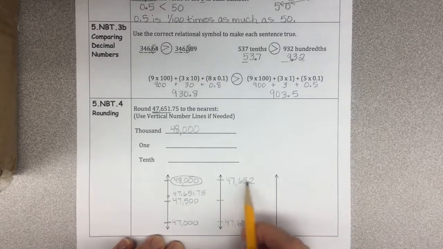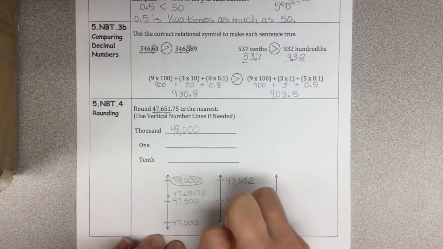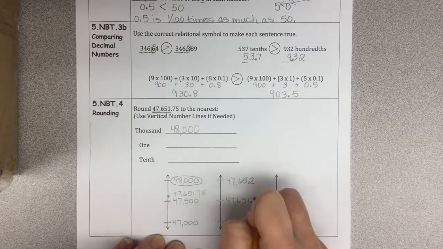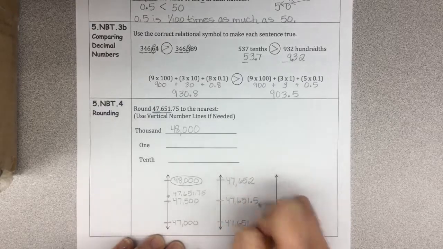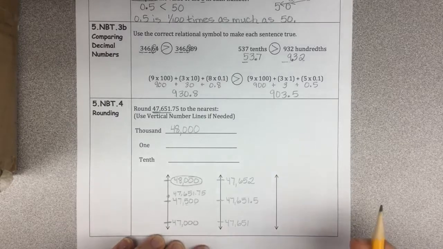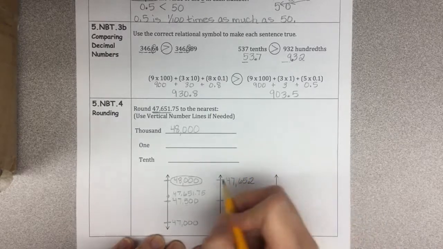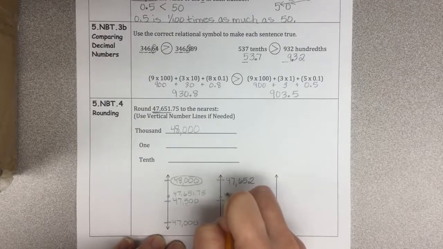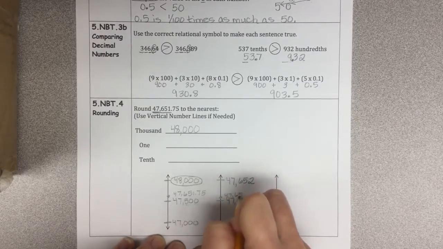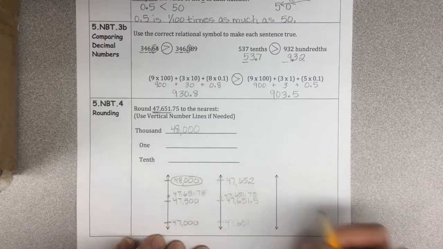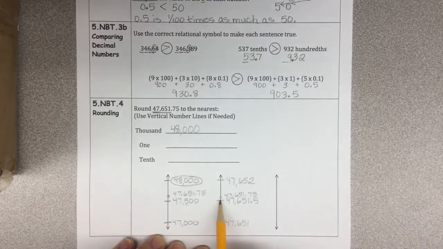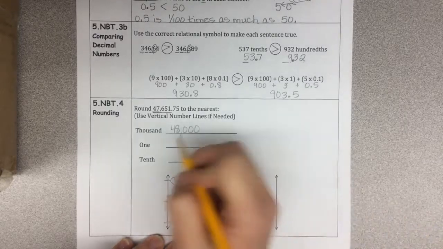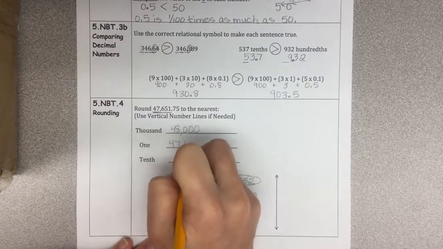Now again, determining that midpoint, what's right in between 47,651 and 47,652 is 47,651 and half of another 1, which is 5/10. Locating my number on that number line, right here above the midpoint, I would have my 47,651 and 75 hundredths. And since it is above the midpoint, it will round up to 47,652.